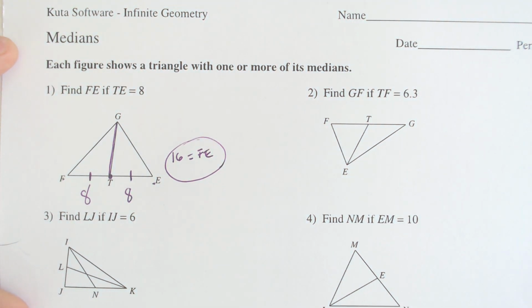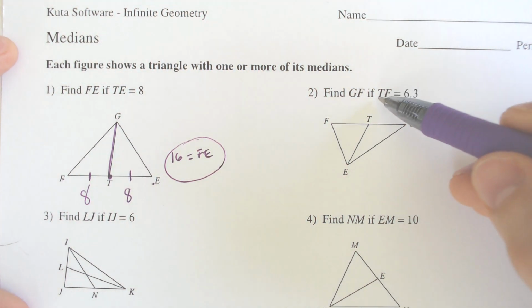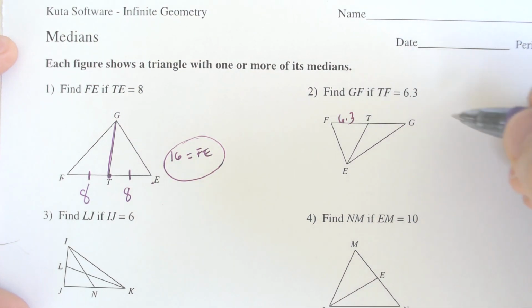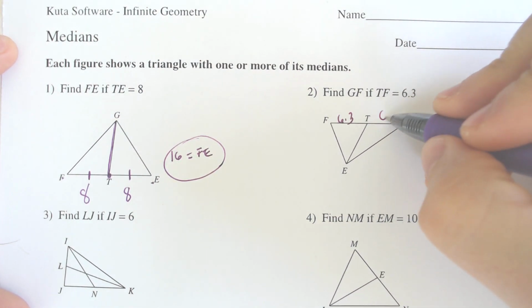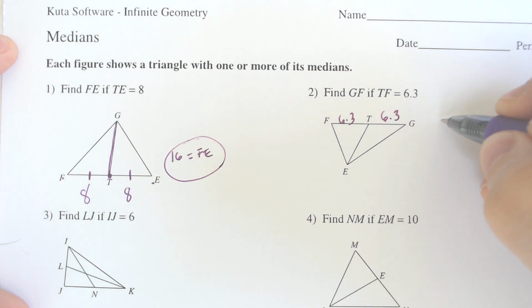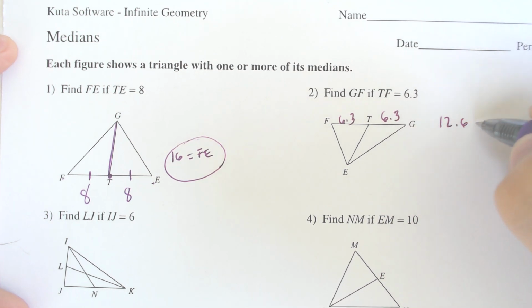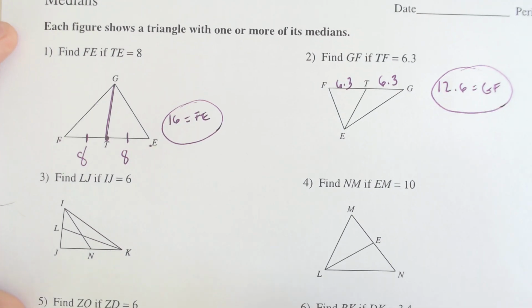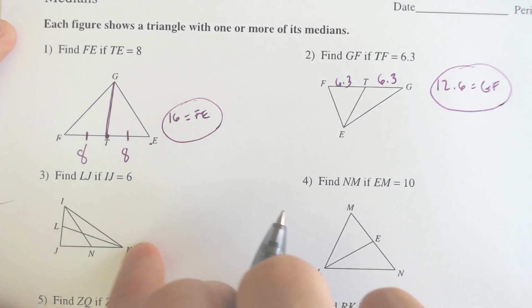All right. So here, if T to F is 6.3, and we want to find G to F, we would just have to double that, because this is also 6.3, so 6.3 times 2 is 12.6 would be G to F. All right. And then we might have two medians intersect.